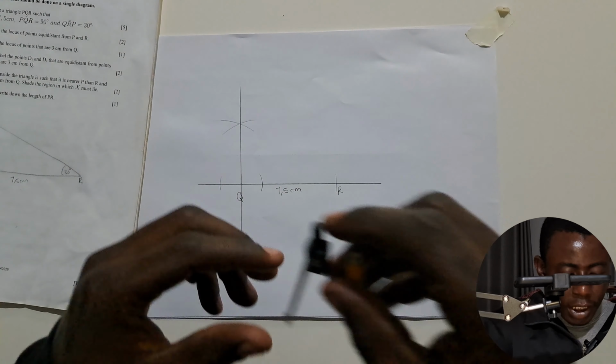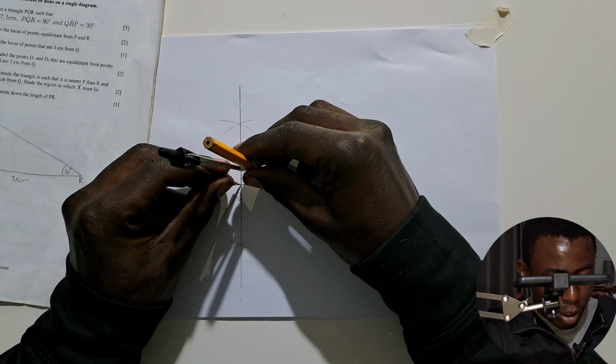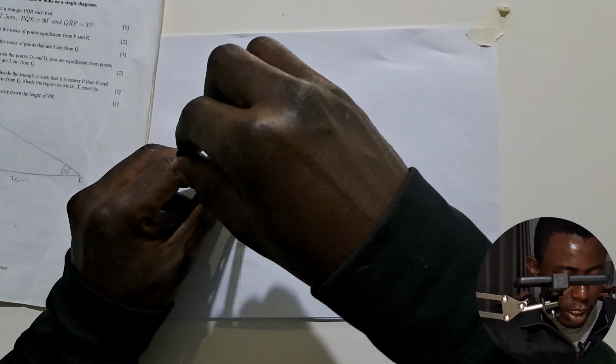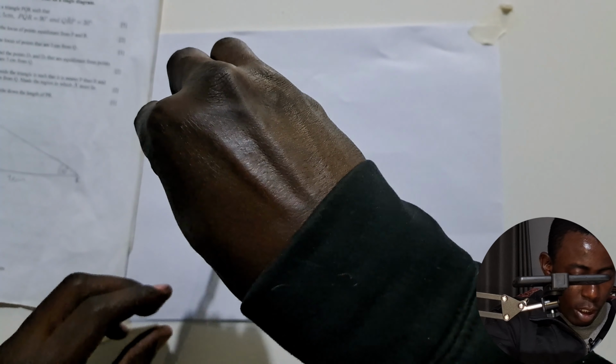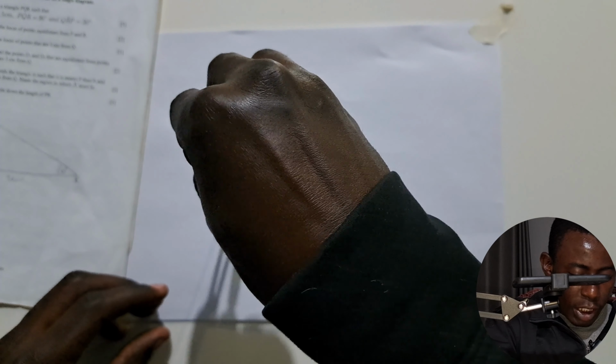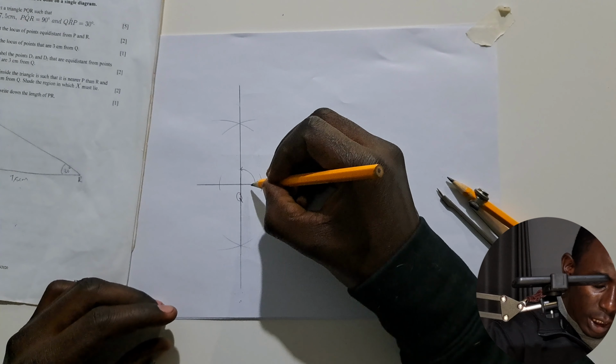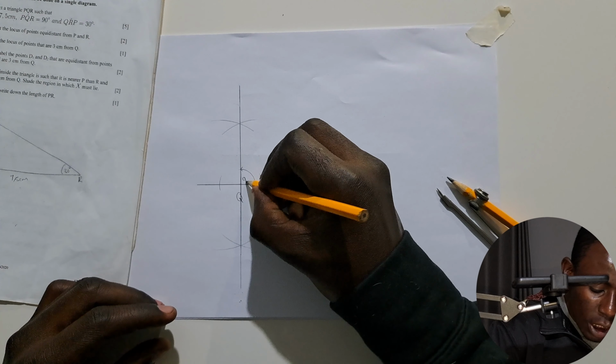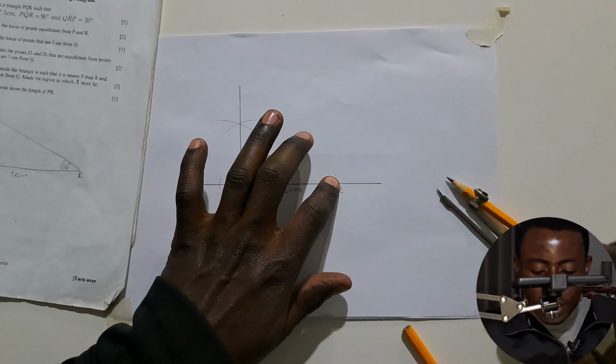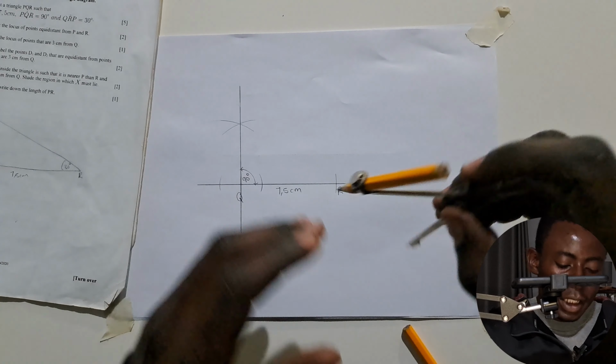So this is 90 degrees. So you open your compass at a reasonable span and draw an arc joining the horizontal line and the vertical line, and it indicates this is 90 degrees. And at R we construct 30 degrees.